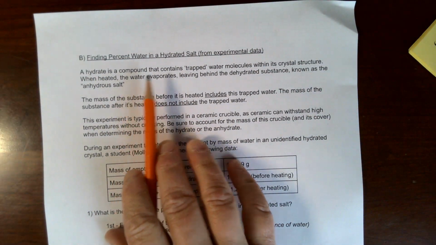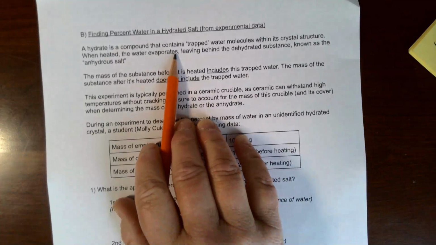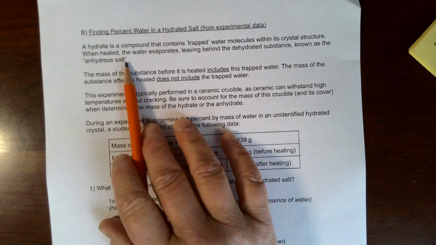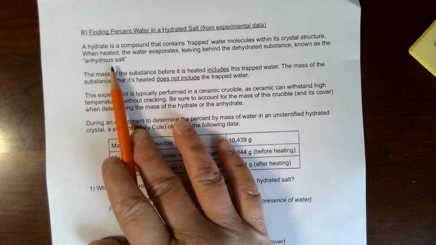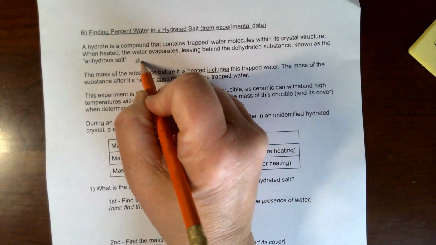Right, the hydrate is the compound that contains trapped water molecules within its crystal lattice structure. When you heat it, the water evaporates, leaving behind a dehydrated substance known as the anhydrous salt, or sometimes the anhydrate.